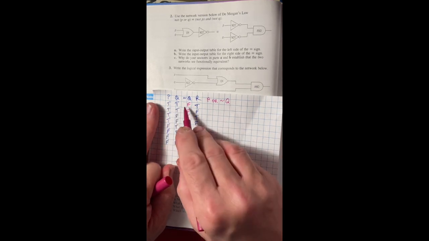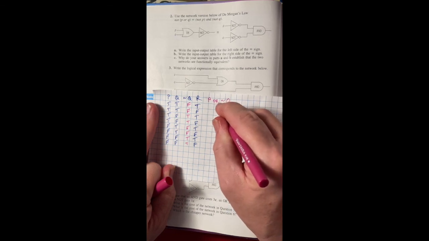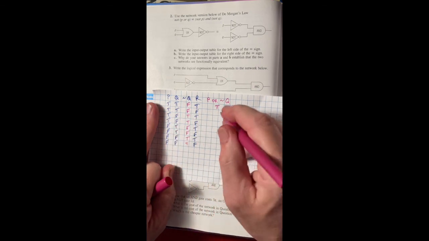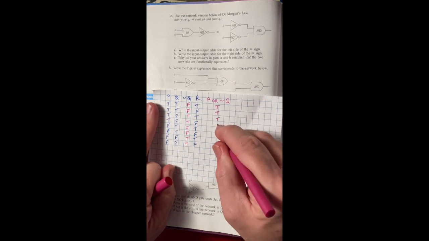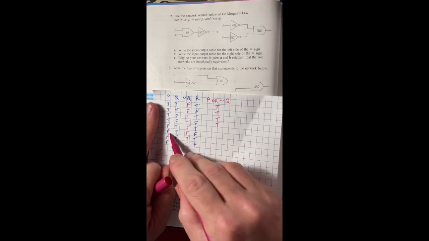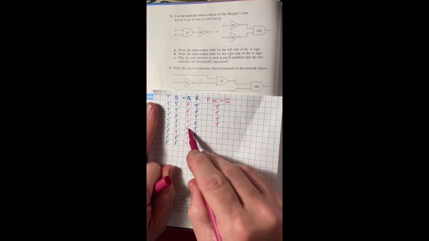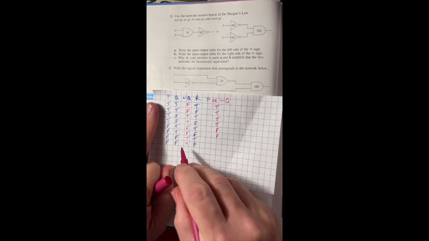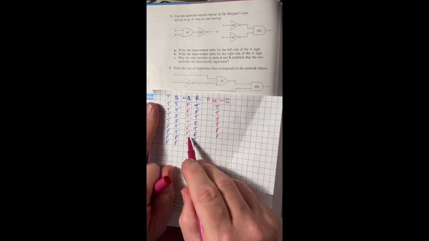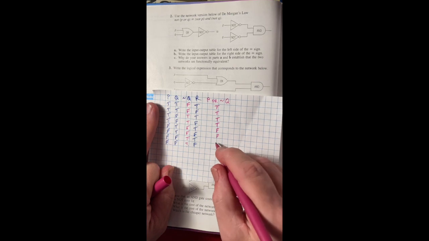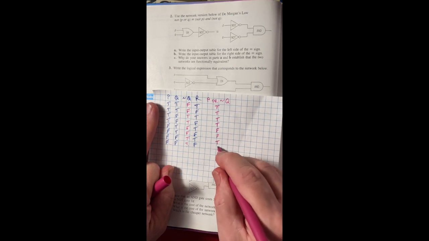So if P is true, if one of them is true, then the OR statement is true. So here we've got true, true, true, true. So that's actually all 4 of those are going to be true. And then here, not Q is false, not Q is false. So these are both false. So this is going to be false and false. And here, we've got true and true. The not Q is true, so it doesn't matter that P is false. This is going to be true and true.